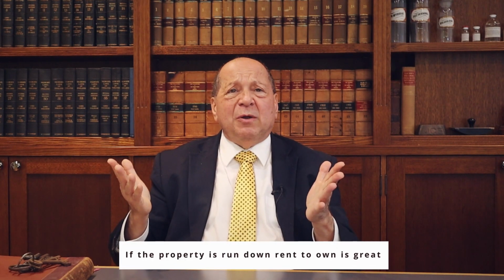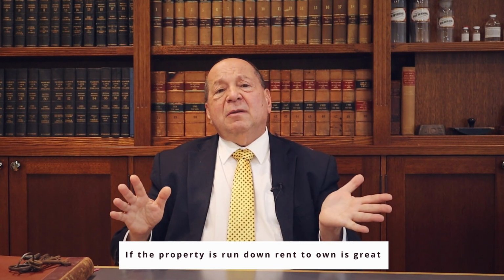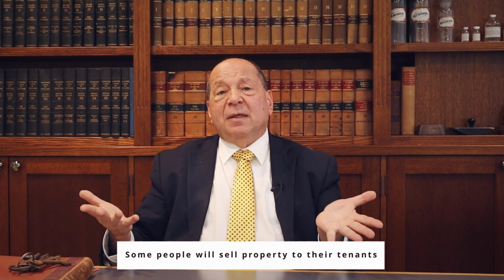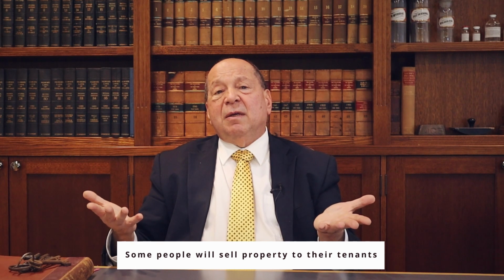That is the formula for a purchaser, and also helps a vendor if the property's run down. Not all that easy to sell run-down properties in a flat market. Rent to own's great. Some people will sell it to their tenants. The tenants may have great jobs and may be interested in paying a little bit extra per week to own the house instead of just renting it. It's a very flexible tool.